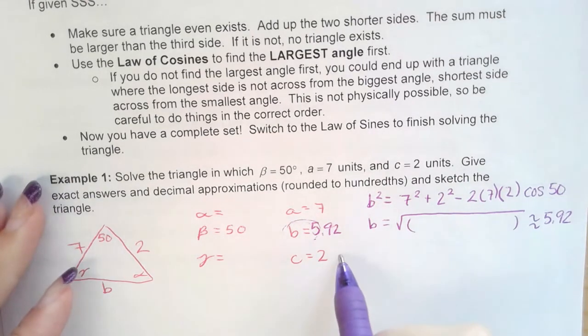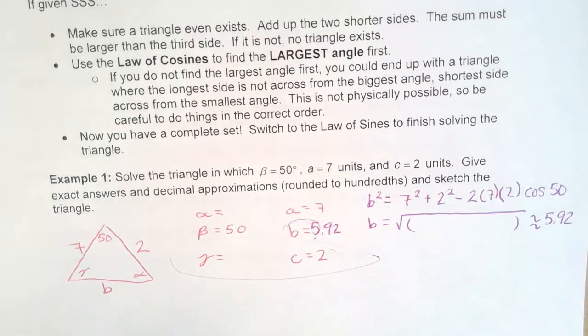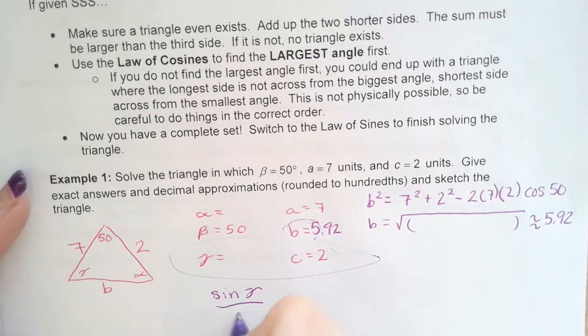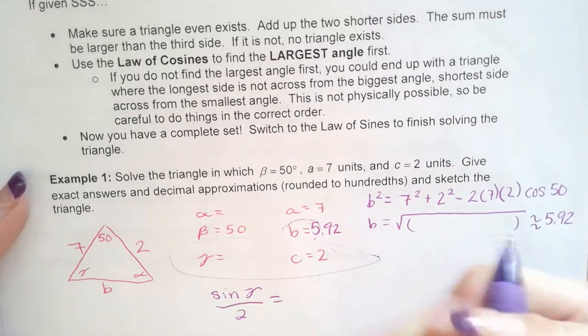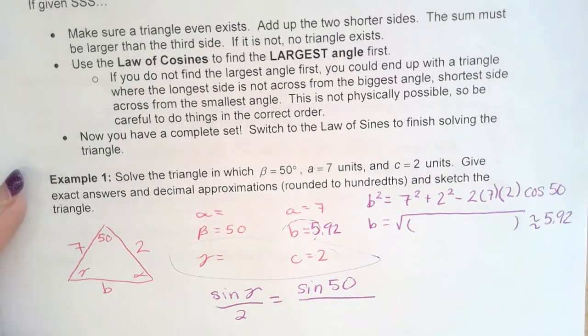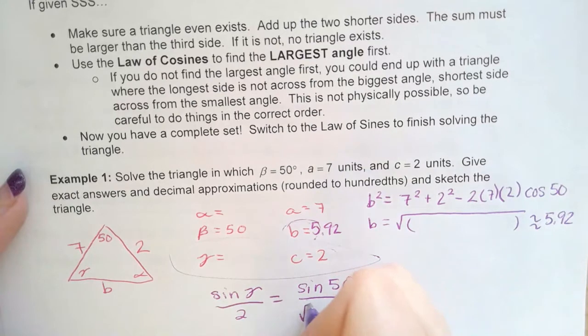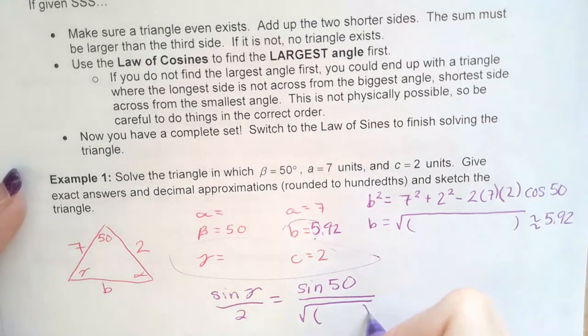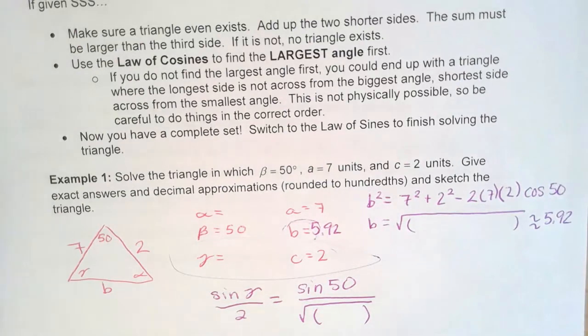And the smaller angle here is going to be our gamma. Okay, so remember, we're solving for gamma, so that goes in on top in our unknown. So sine of gamma all over 2 equals sine of 50 all over our b. Now remember, just to make this correct, we're actually going to put that whole thing in there. Okay, I'm not going to write it in there because it's a lot of writing.